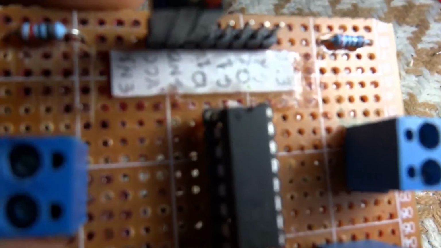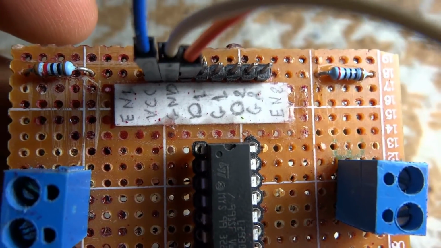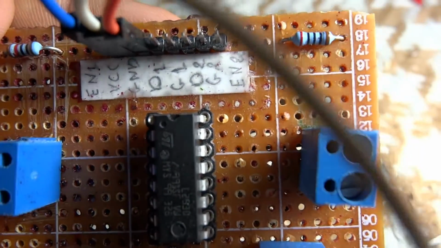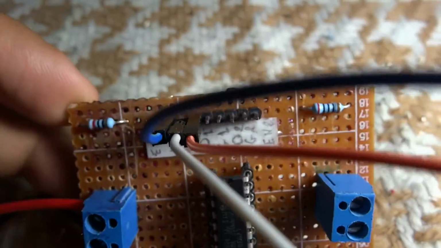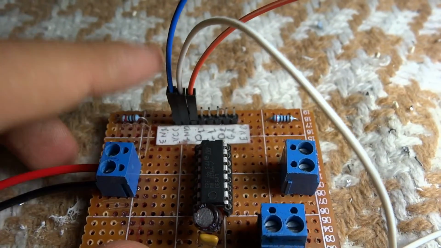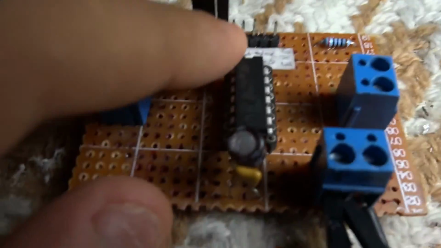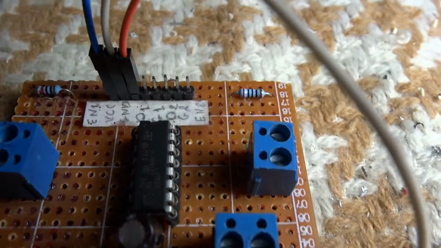Here, as you can see, I have enable 1, VCC, ground, those two for the direction of the first motor, the second motor, and enable 2. Actually, I put here two 10k resistors for the enable. Actually, I wanted to add 4 more, so if it's not high, it's low.